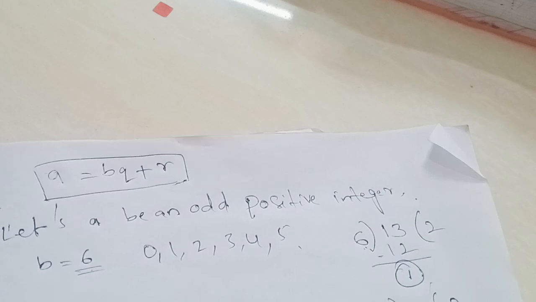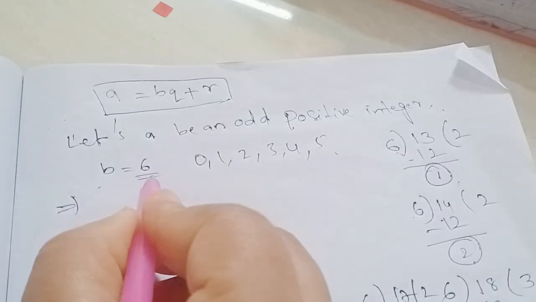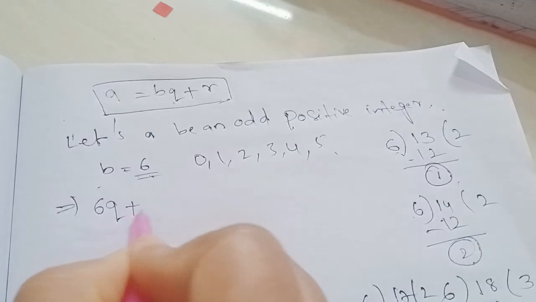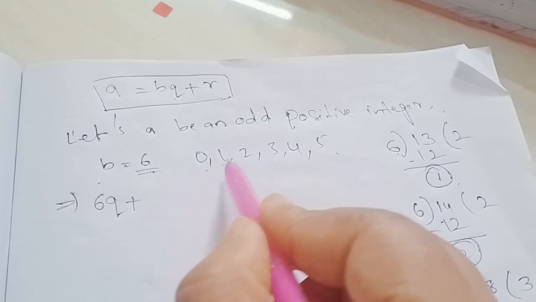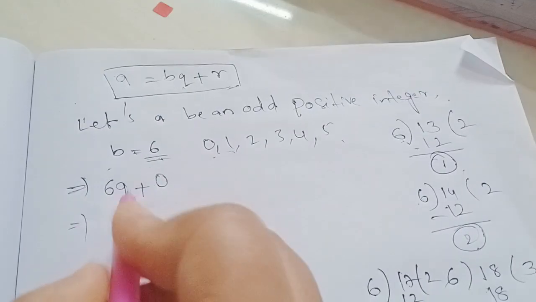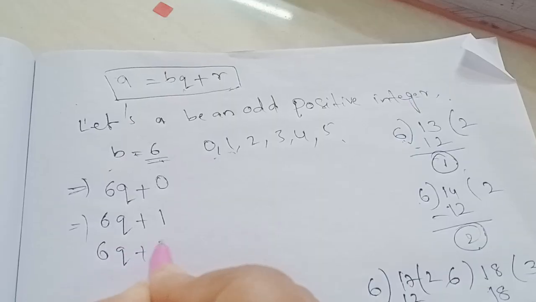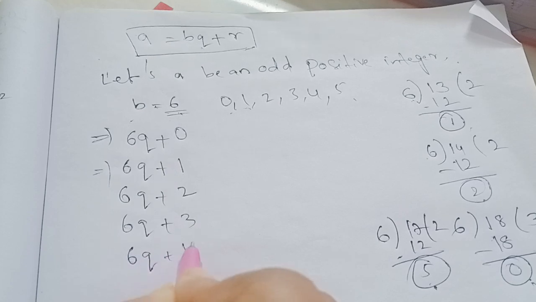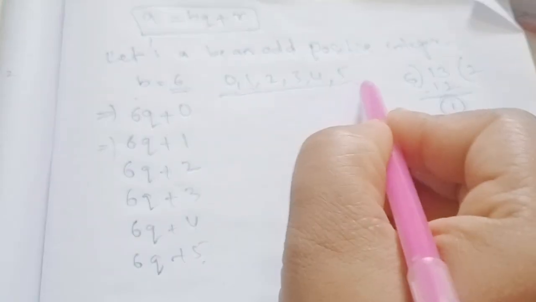So we can apply the Euclid algorithm. In this formula, b is equal to 6. So 6q plus r, where r means remainder. What are the possible remainders? 0, 1, 2, 3, 4, 5. So we can write 6q, next 6q plus 1, next 6q plus 2, 6q plus 3, 6q plus 4, 6q plus 5. Enough. These are the possible remainders.